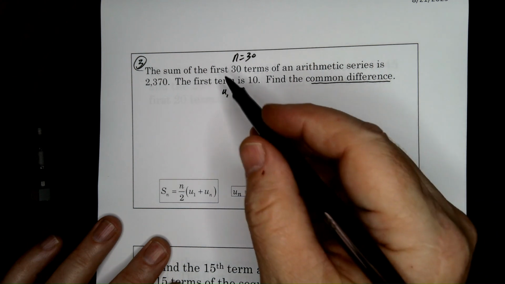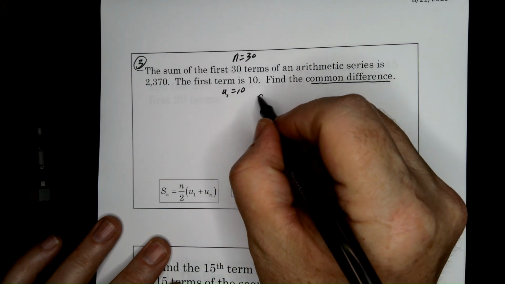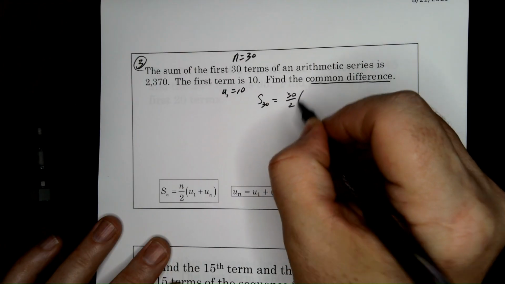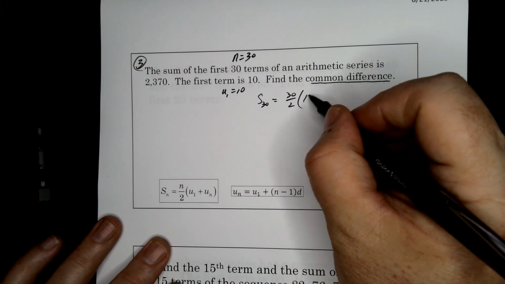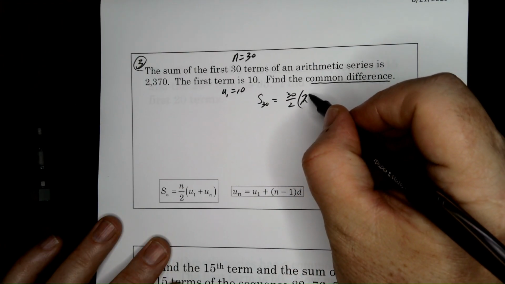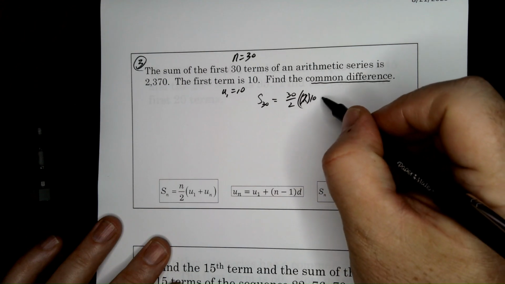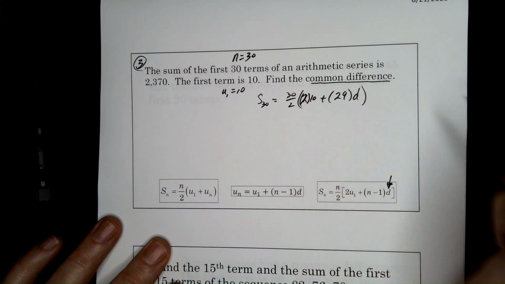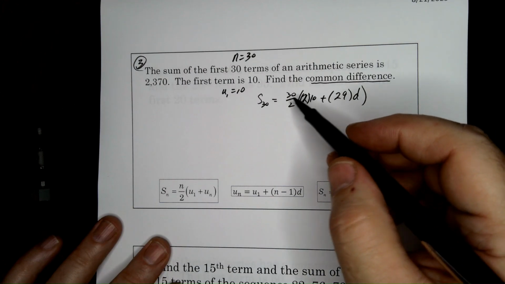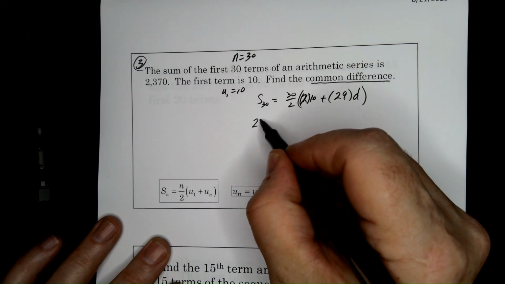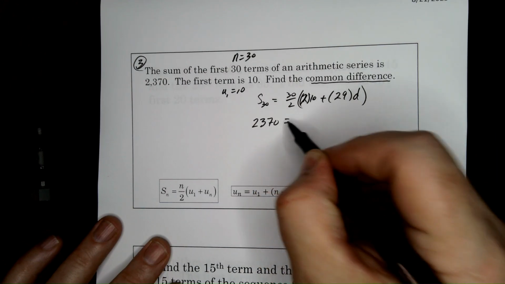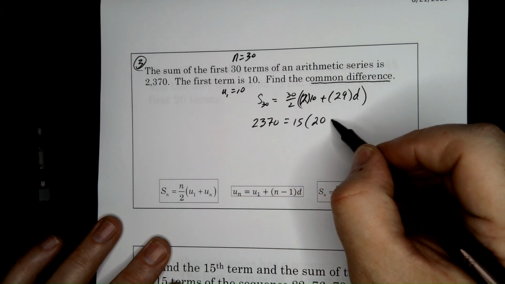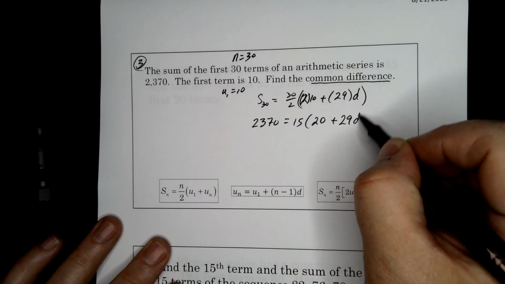So the sum of the first 30 terms. I know that S30 is going to be 30 over 2 times, I almost forgot the 2, 2 times 10 plus 29 times d. You see? And I know this is 2370. So 2370 equals 15 times 20 plus 29d.